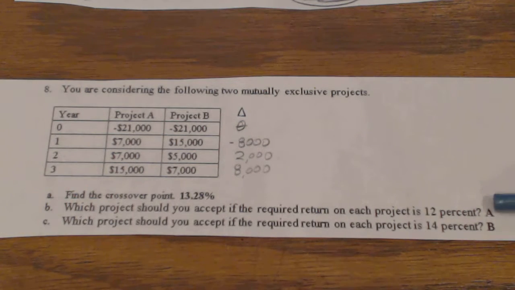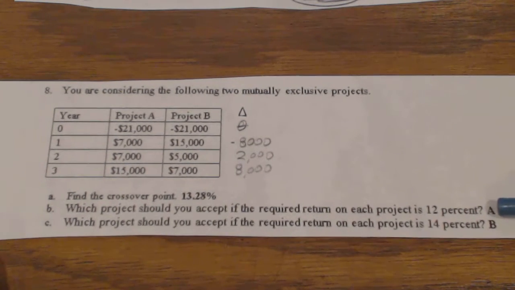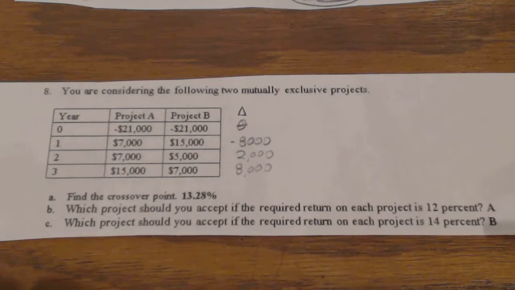In this case it's A for 12% and B for 14%. You know how to do that, so I won't go through and show you. Okay, question number 9.